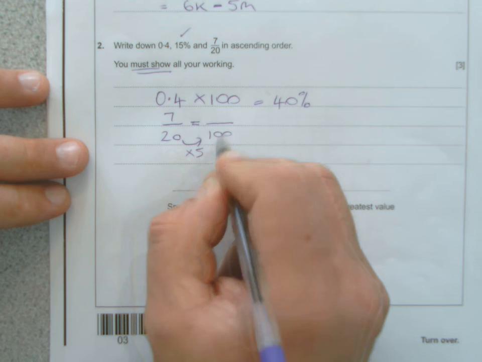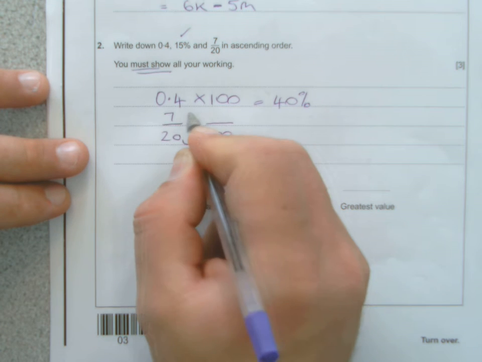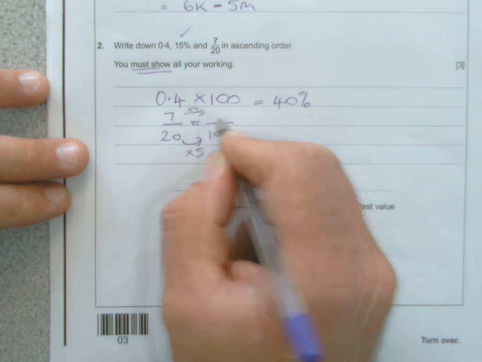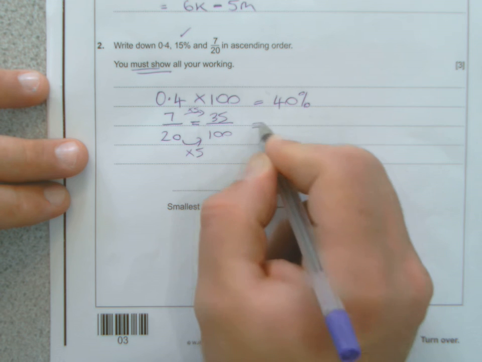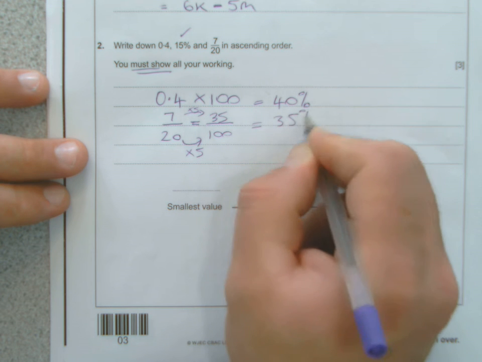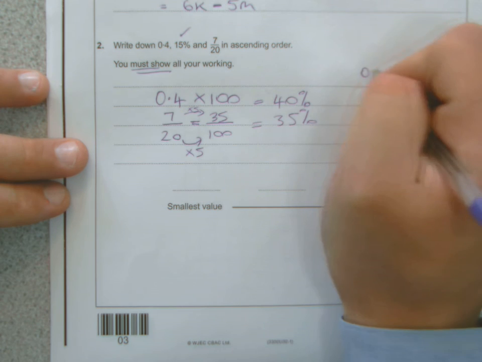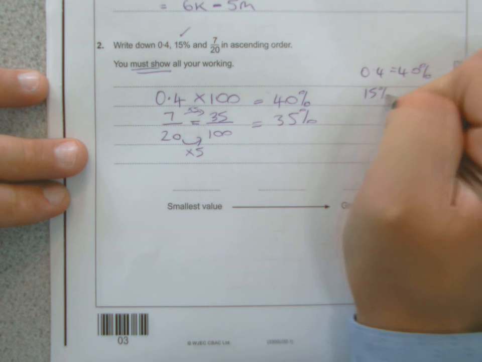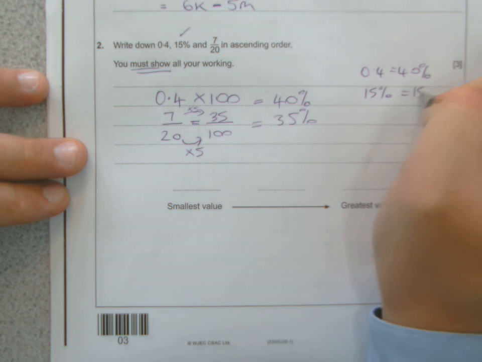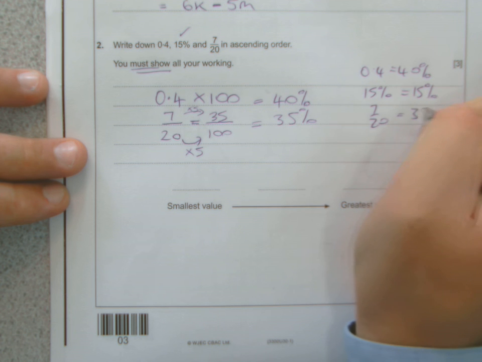But if I multiply the bottom by 5, okay, to get to 100, I've got to times the top by 5. Okay, got to do the same to the top. And if you times the top by 5, 7 times 5 is 35. So 35 over 100 then is what 35% is. Okay, so you can see then, we've got 40% for 0.4, 15%, well, it's just 15%, isn't it? Okay, and then 7/20ths is 35%.